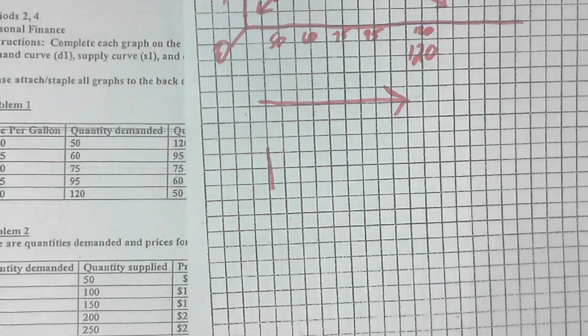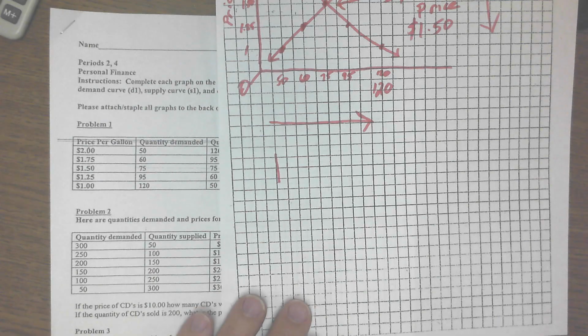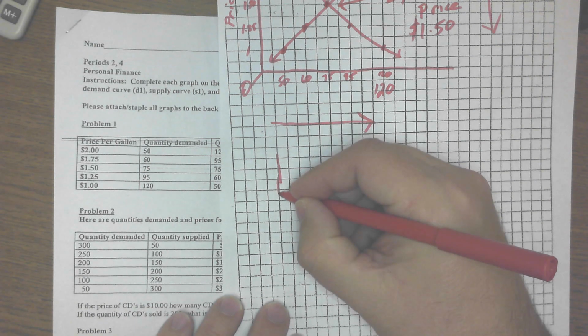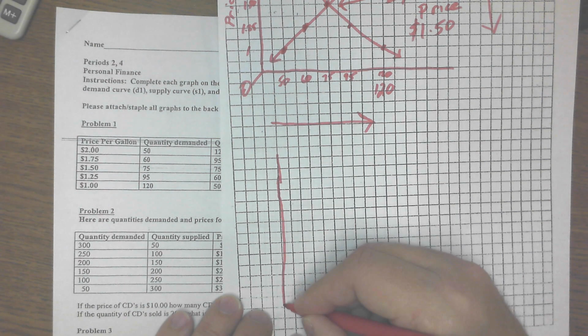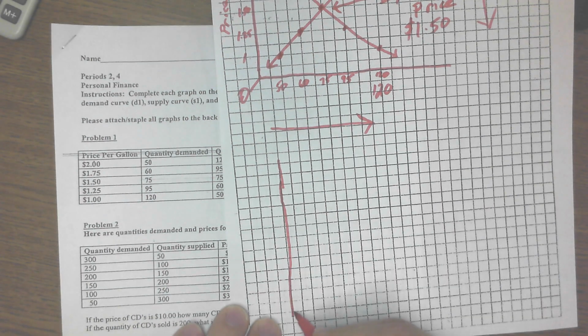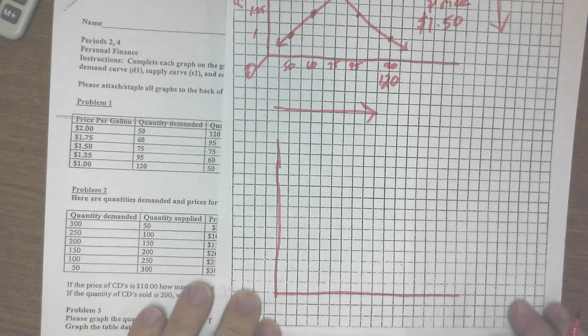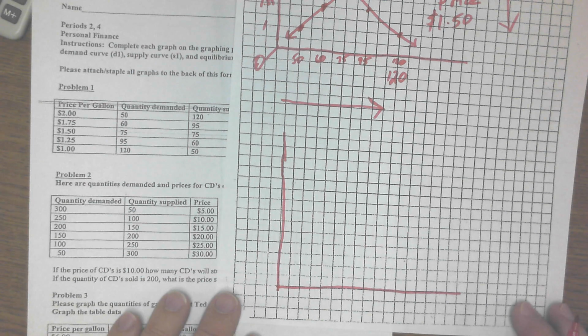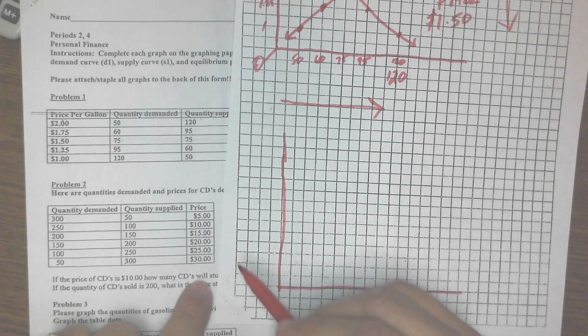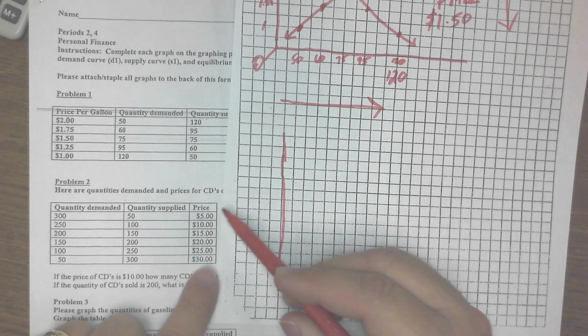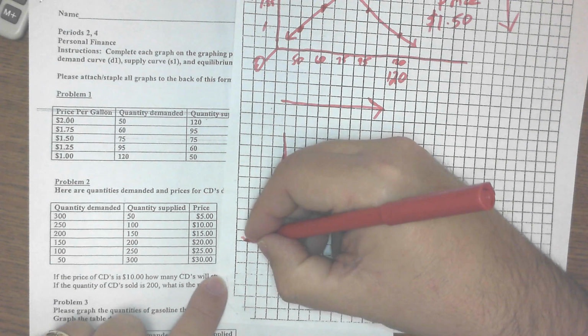I'll just use the bottom half of the paper. Still have room. Okay, so we'll still do our prices here on the left.